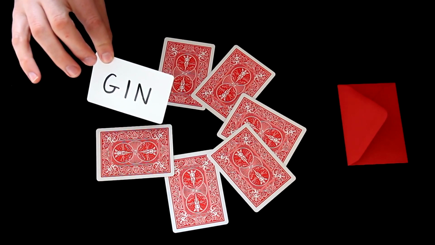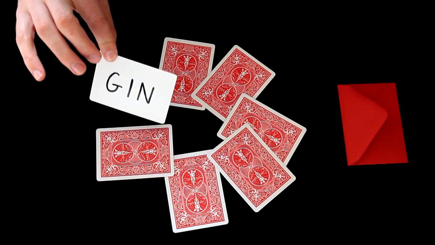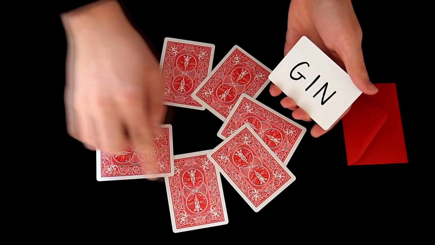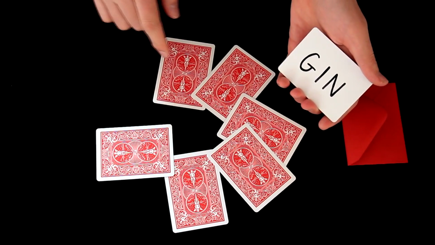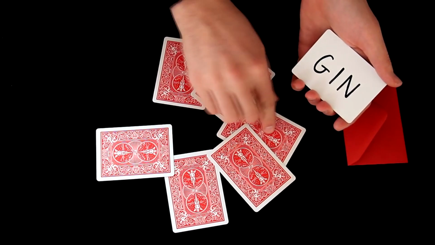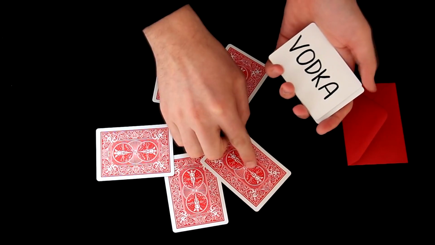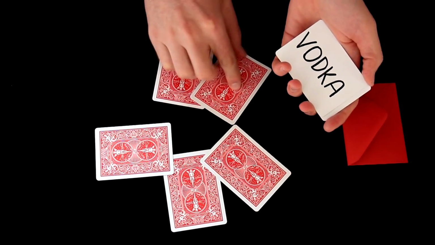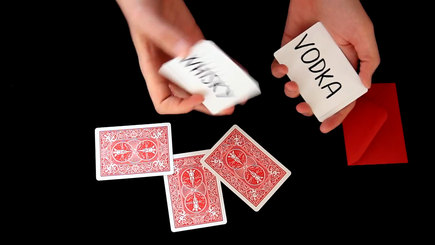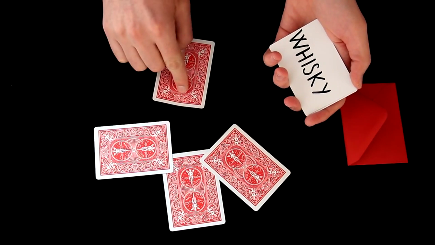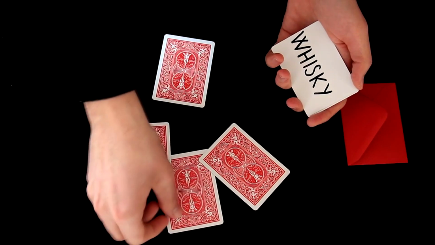So for example gin, then you will spell gin. You will start on the next card and spell clockwise. So in this case G-I-N. Here it is vodka. V-O-D-K-A. Here it is whiskey. W-H-I-S-K-Y.